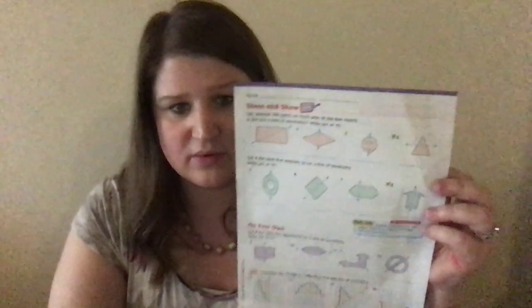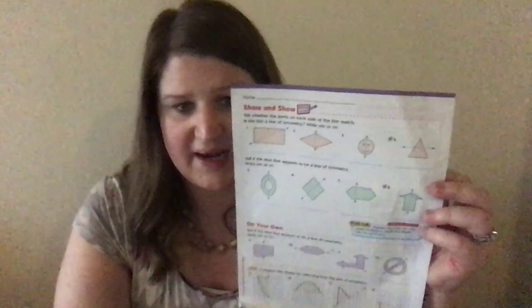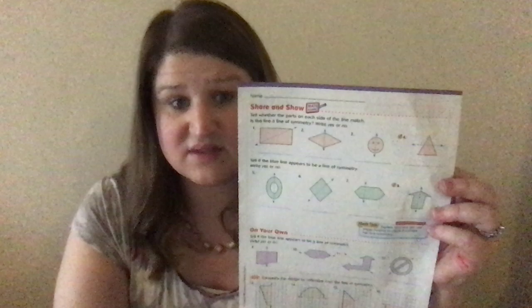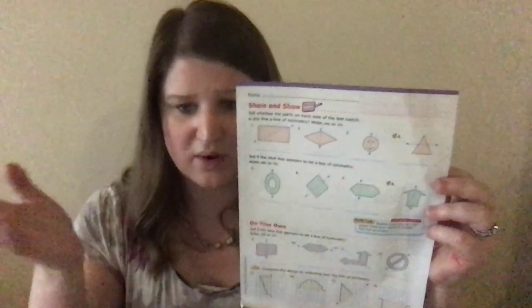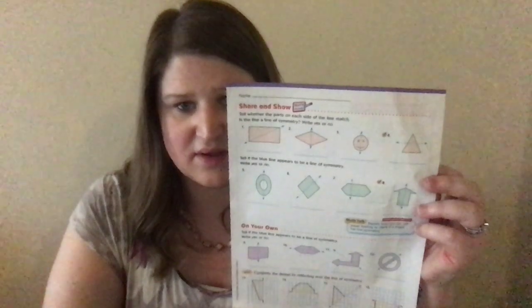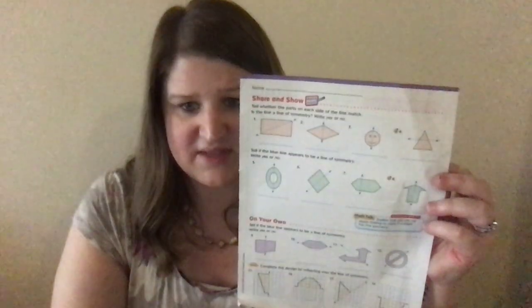Look at number 2. If you took this and you folded it right where that blue line is, that is the correct line of symmetry. So if something is symmetrical, it's the same on one side and on the other. Look at the next one, that smiley face. You could fold that right where that line is and it would be the same.